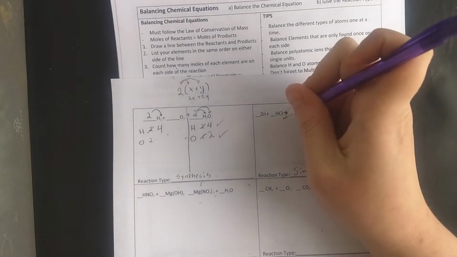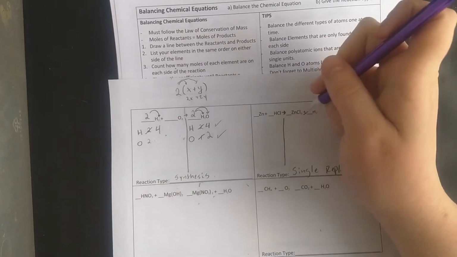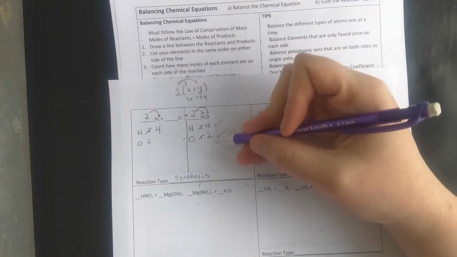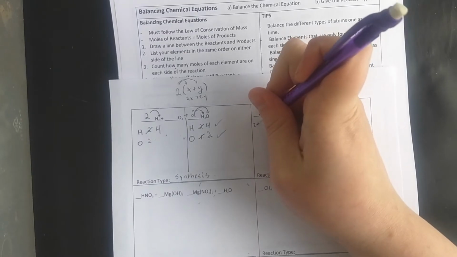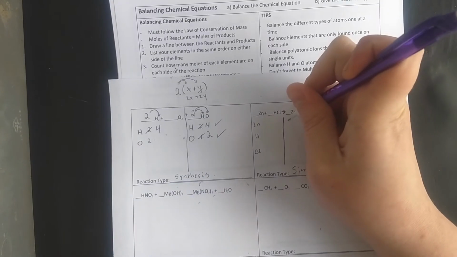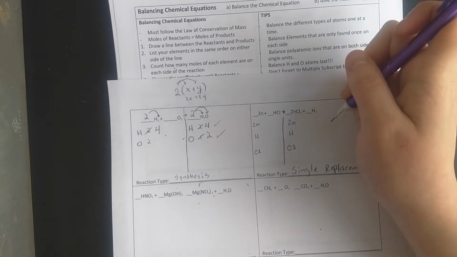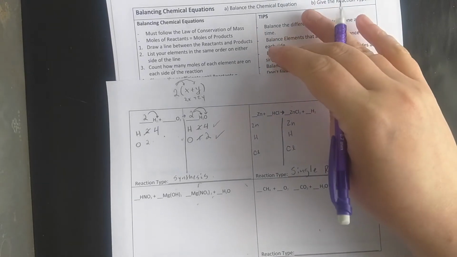Okay. Now, I'm going to draw a line down. And I'm going to list my elements. I want to make sure I list them in the same order so I can keep track more easily. So I have zinc, hydrogen, and chlorine. Zinc, hydrogen, chlorine. Okay, now I need to list how many I have on both sides.